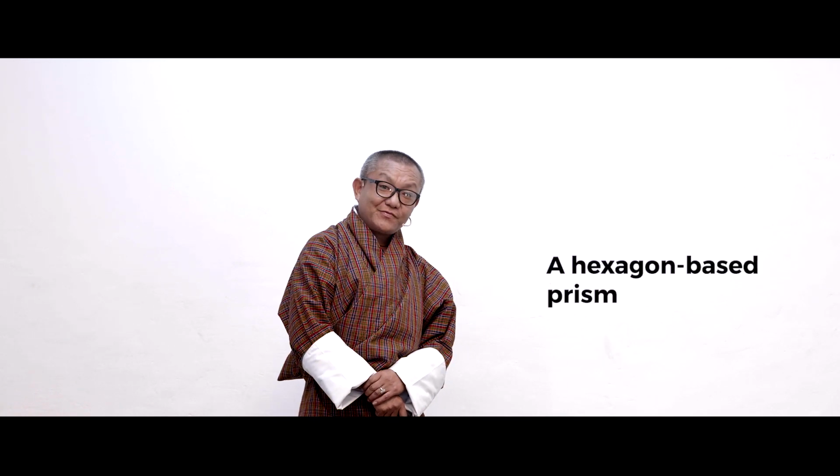Okay, let's go further, right? This time we'll take a hexagon as their base. In this shape, you can see hexagons. So definitely the prism is called a hexagon base prism. Okay?